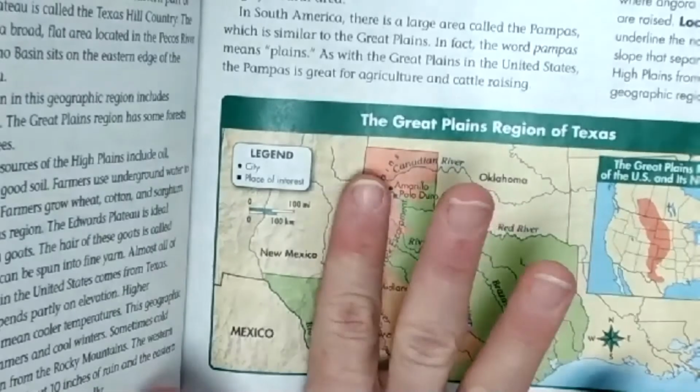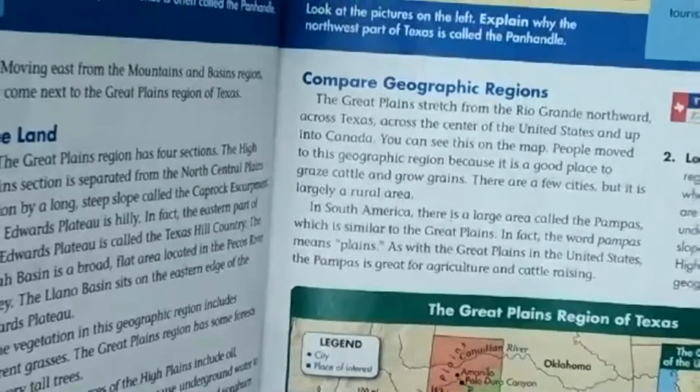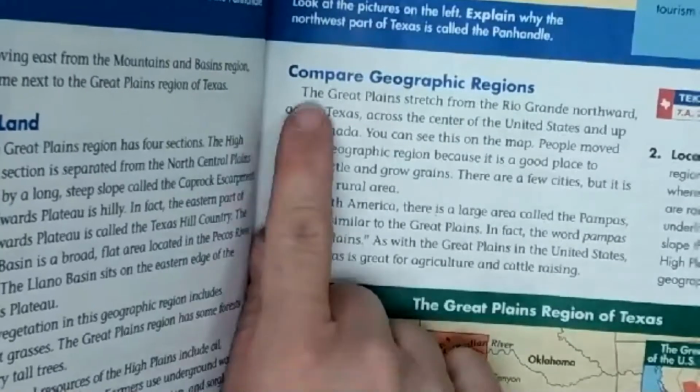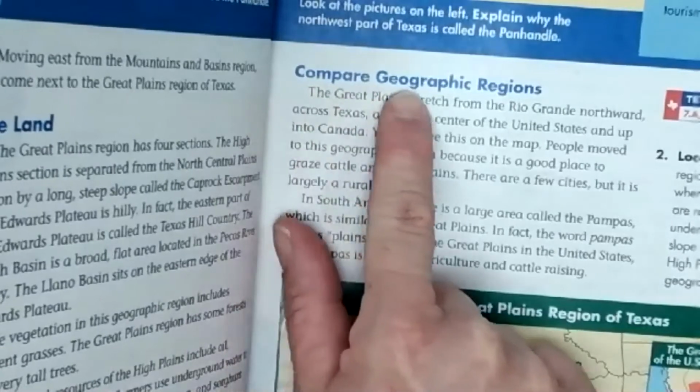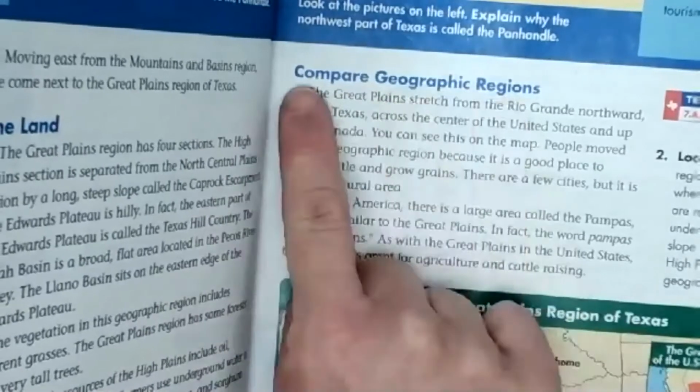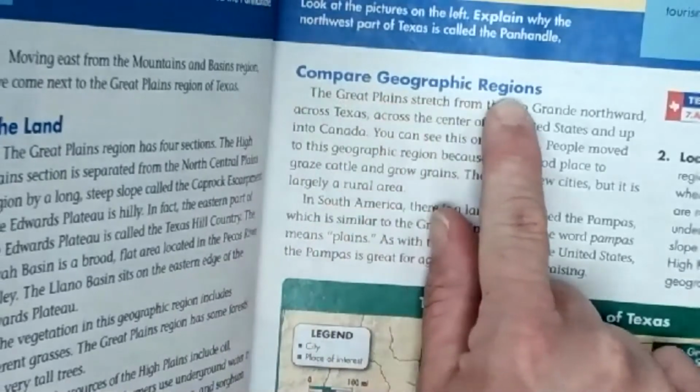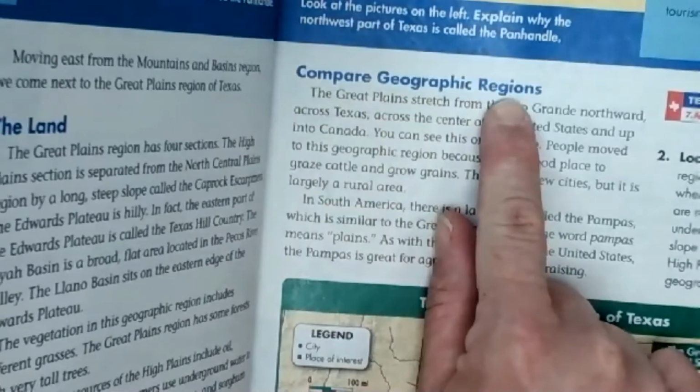There's not so much rain over on this side of Texas. Okay, here's another one of our subtitles. Helps us know we are switching. We're not going to be talking about the land anymore. We are going to compare geographic regions. So the author uses this text feature to let us know we're switching ideas.